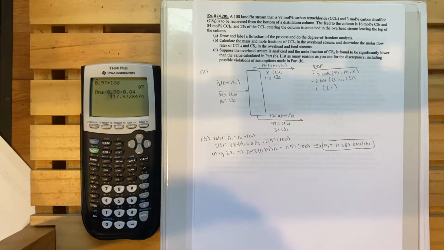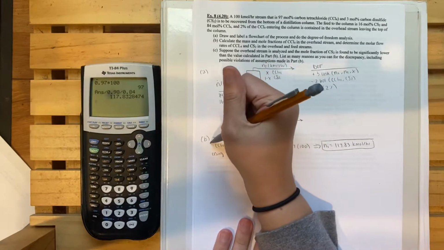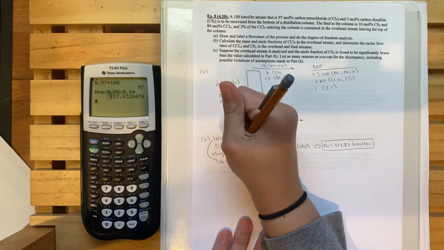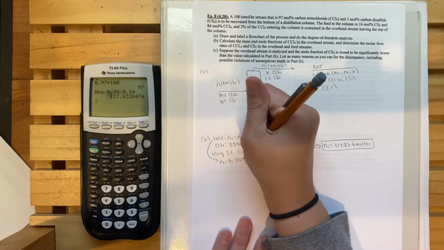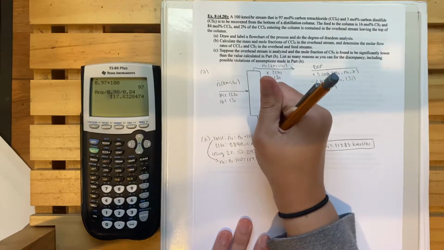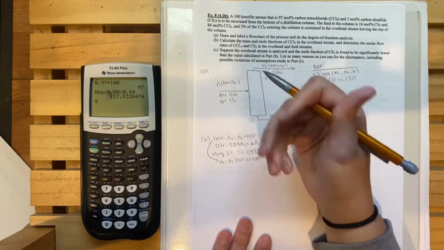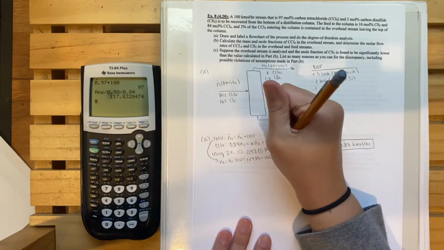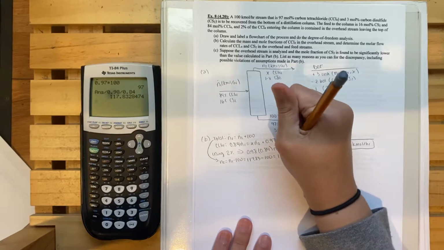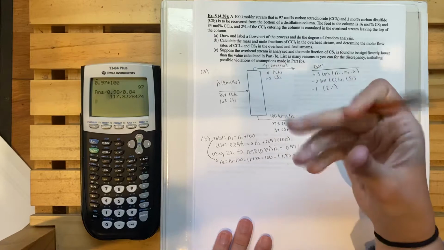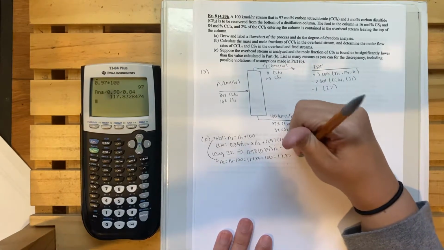And then since we know N1, now we can use the total balance to get N2. So N2 is equal to N1 minus 100. So that's 117.83 minus 100. So that's 17.83 for N2. Let me put units on that.